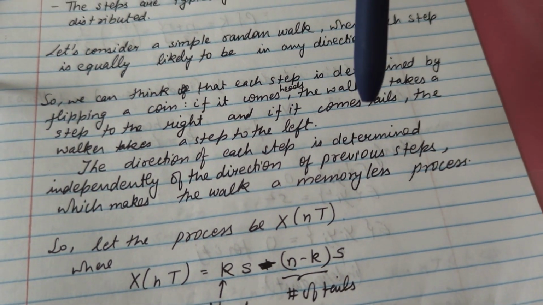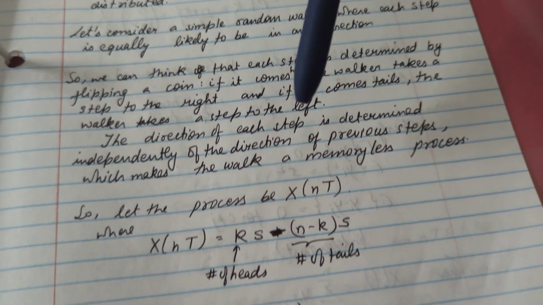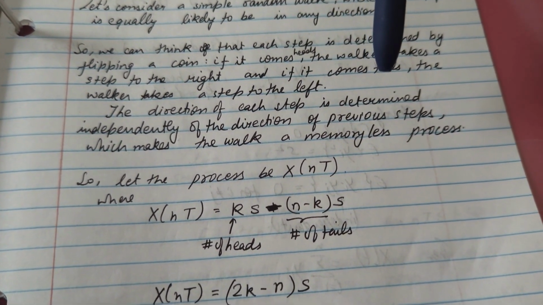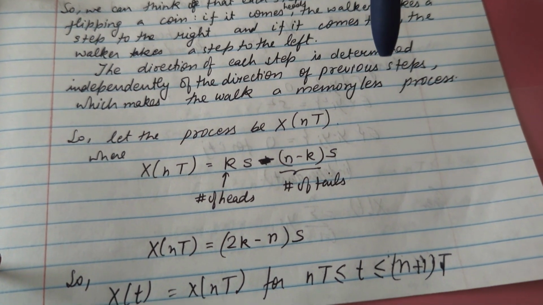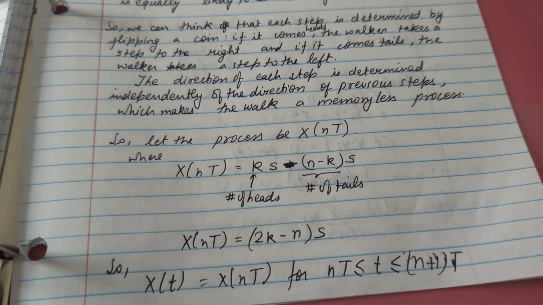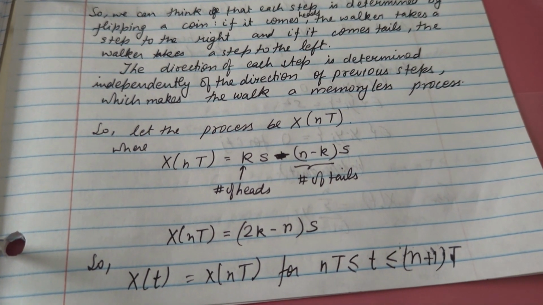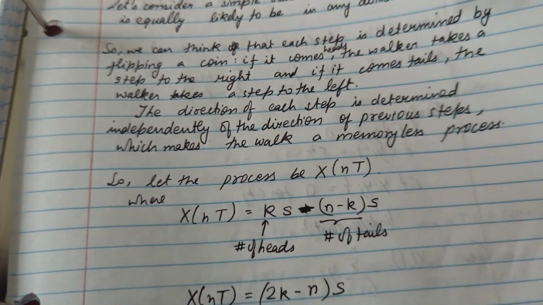So let the process be X(nT). X(nT) is ks minus (n minus k)s, where k is the number of heads, n minus k is the number of tails, and s is the step size. X(nT) is equal to (2k minus n)s. So X(t) equals X(nT) for t between nT and (n+1)T.